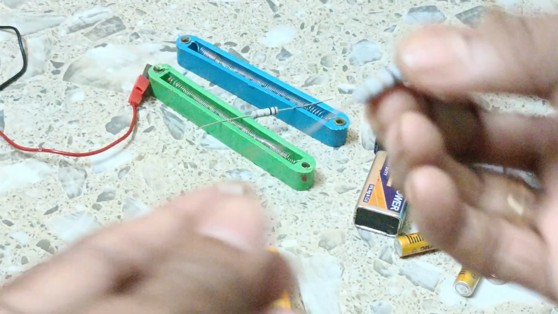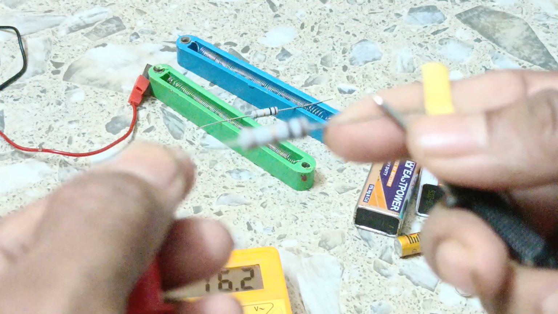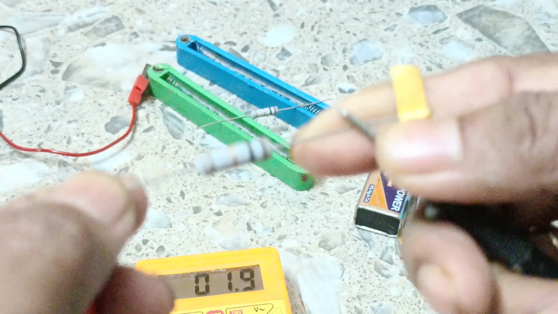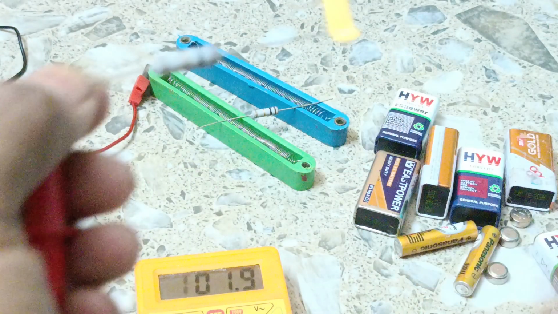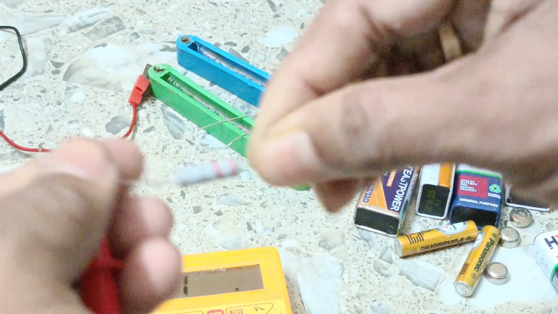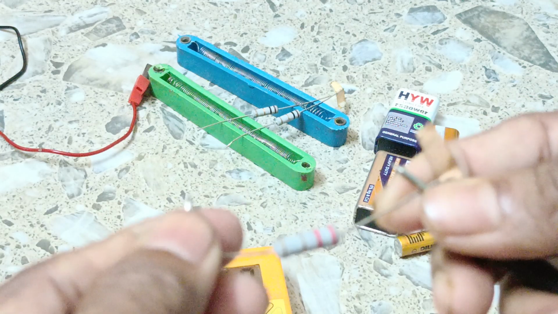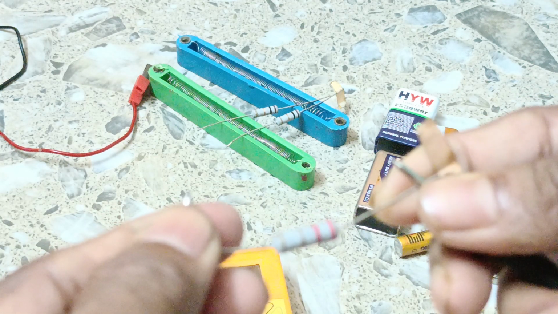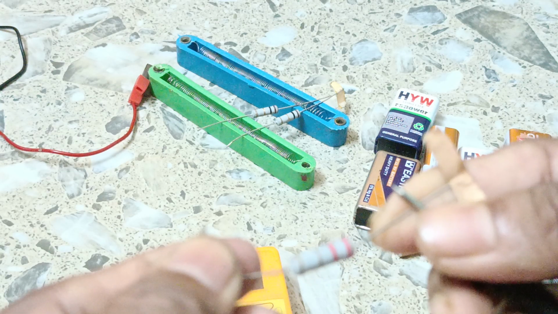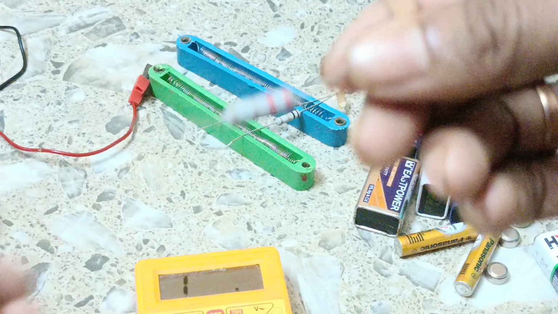And let us check the resistance of this one. Here you can see that it is 1.9 ohm. And if we check the resistance of this one, let us check what is the resistance of this one. The resistance of this one is 3.3 ohm.